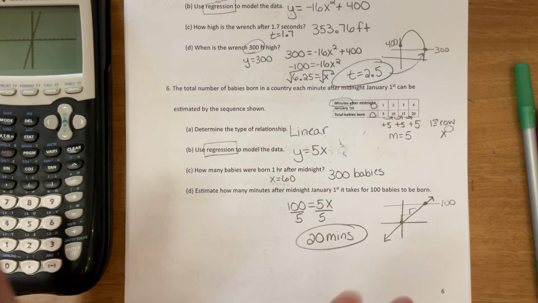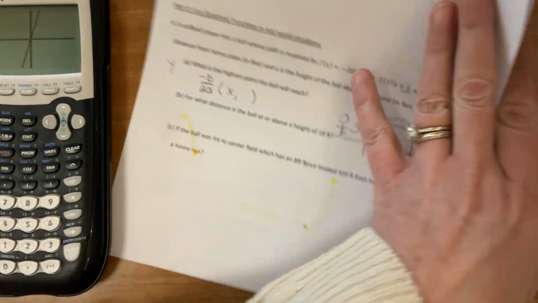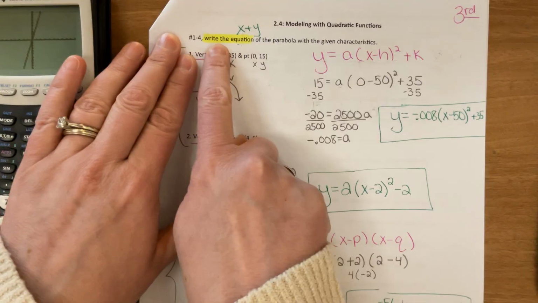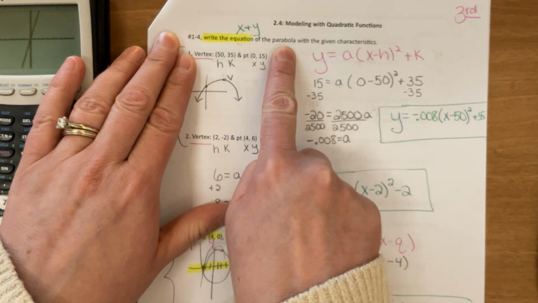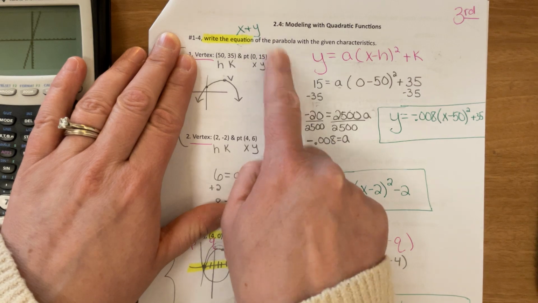Okay. So hopefully 2.4 wasn't too hard. But again, the whole second half of the chapter is all about how do you write equations with different parabola information. So like, what are they giving you? Okay.